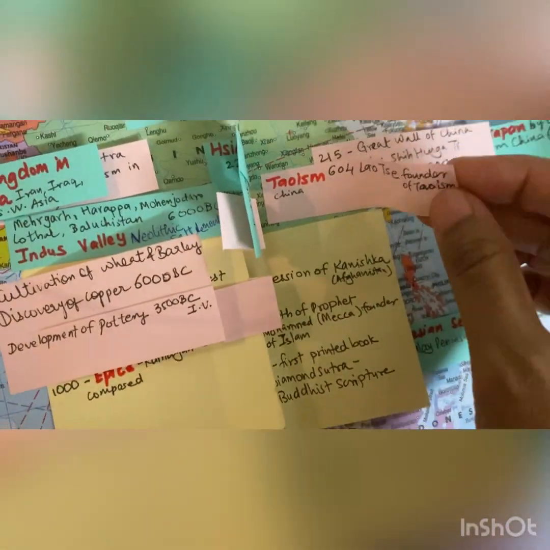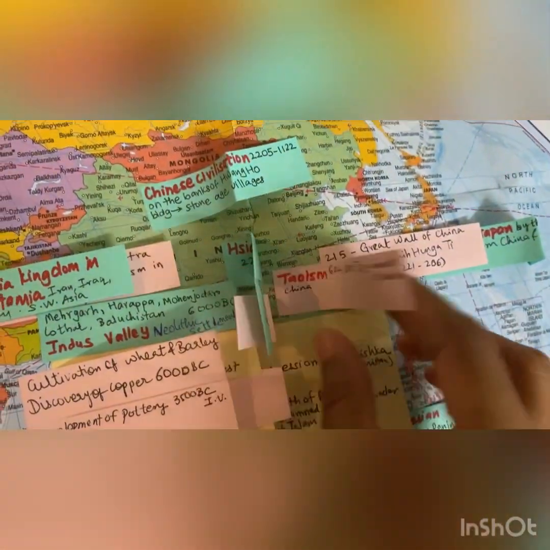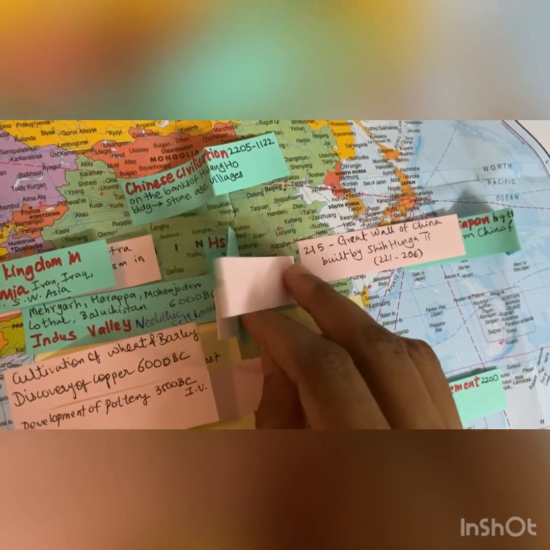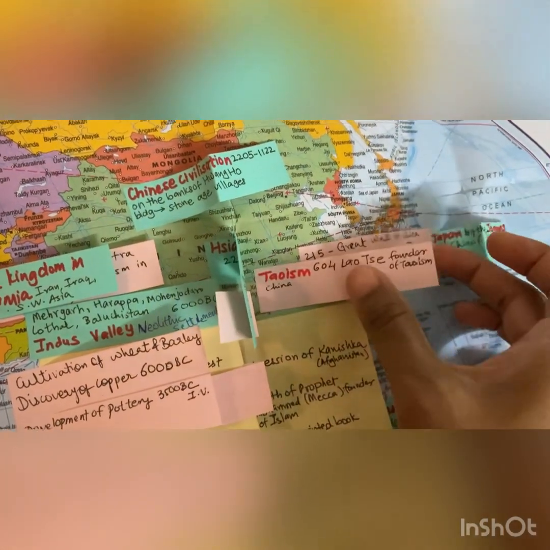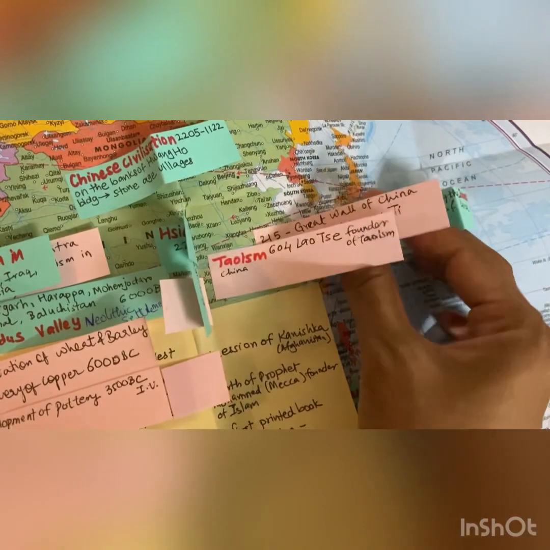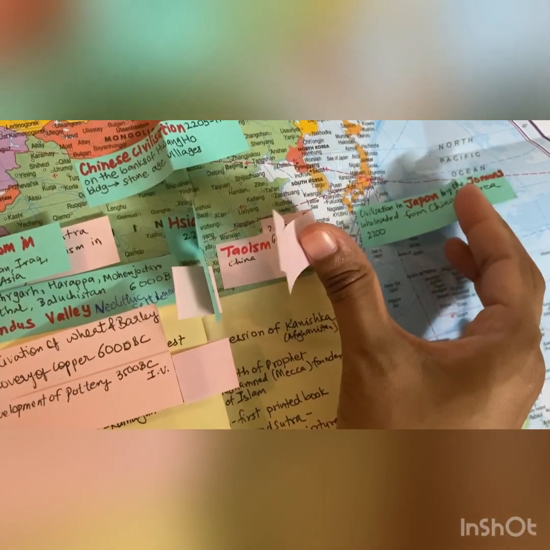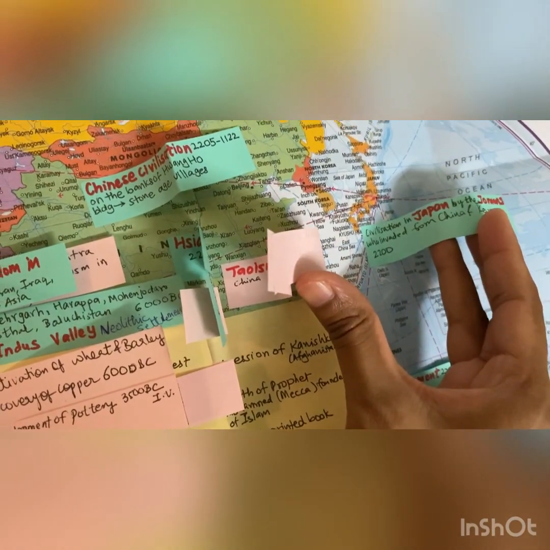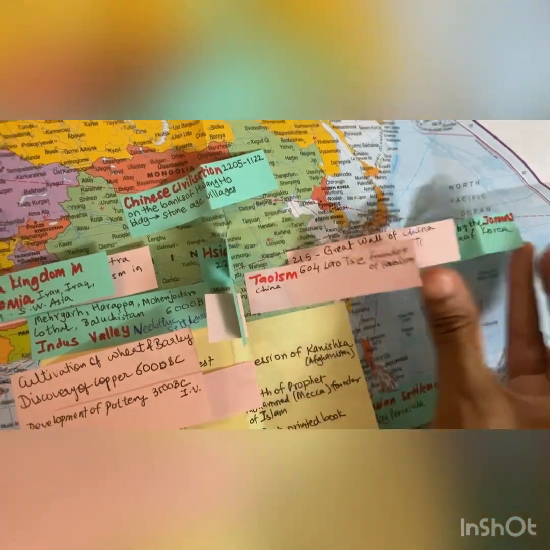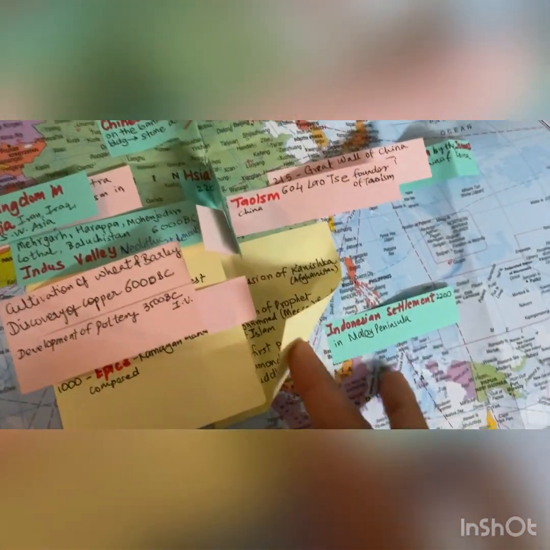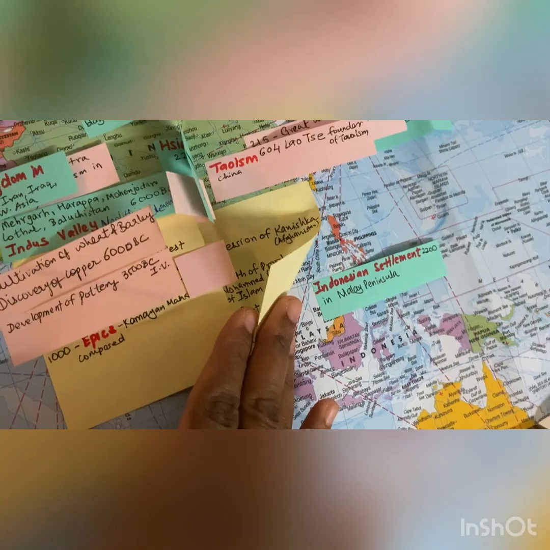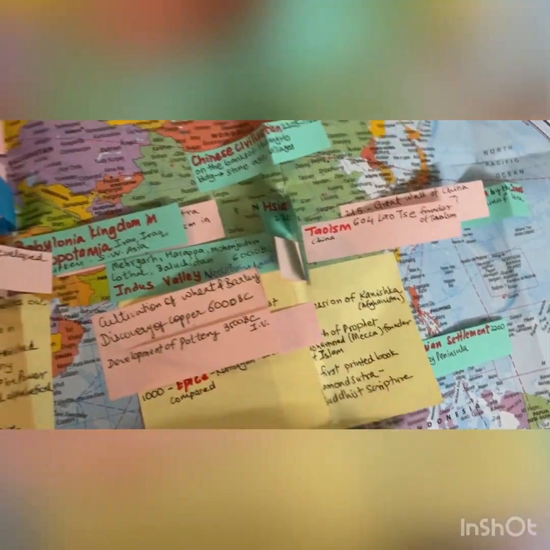This is Julius Caesar. Meanwhile, here it's Taoism, and 215 Great Wall of China was built. And then here in Japan, there was civilization in Japan who invaded from China and Korea. Then there is Indonesian settlement in Malay Peninsula.